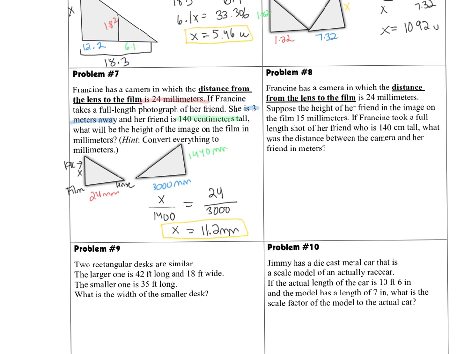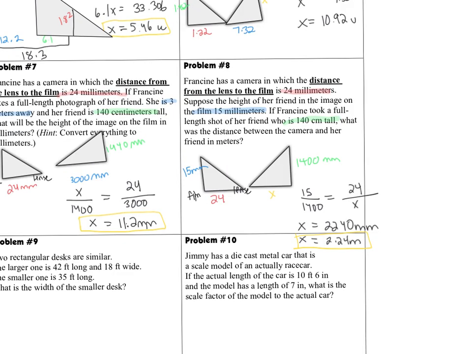And so now we have enough to set up our proportion. So we would say that x is in proportion to 1,440, and that's equal to 24 in proportion to 3,000. And if we cross multiply and divide, we're going to see that that's 11.2 millimeters.